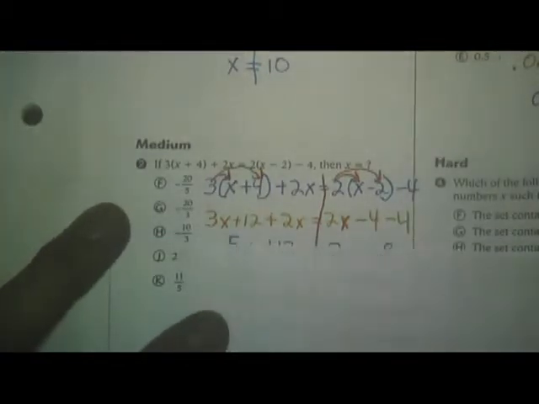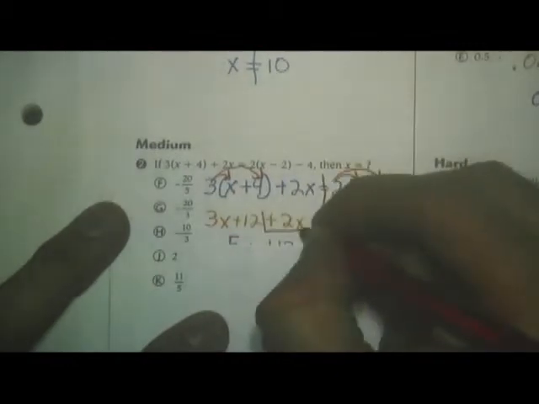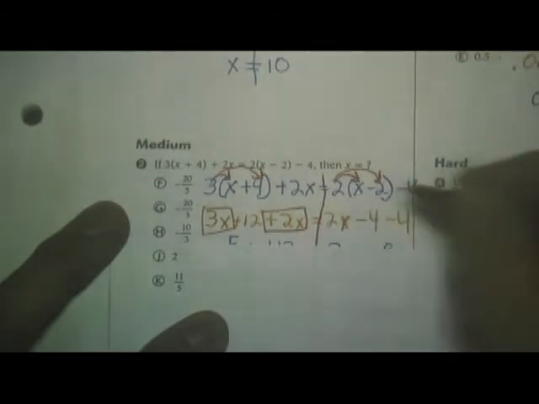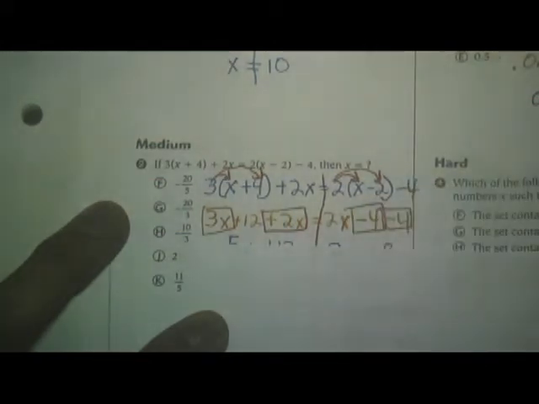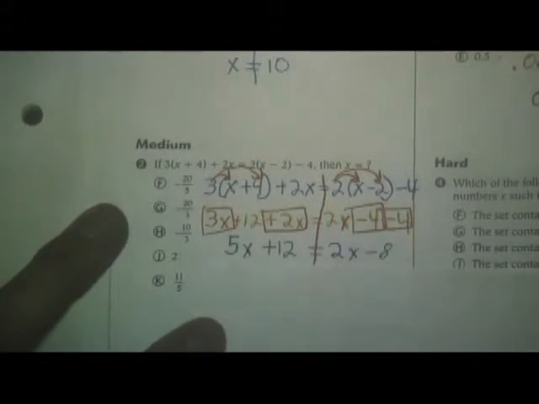And then once I distributed, you have to combine like terms, giving me 5x plus 12 equals 2x minus 8.